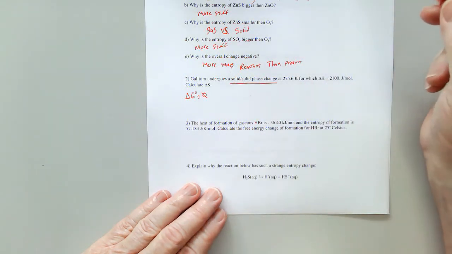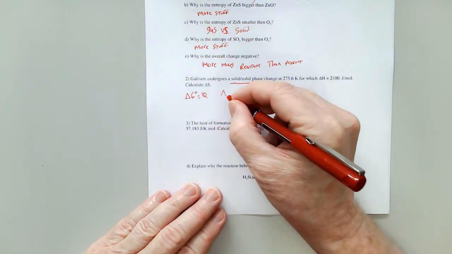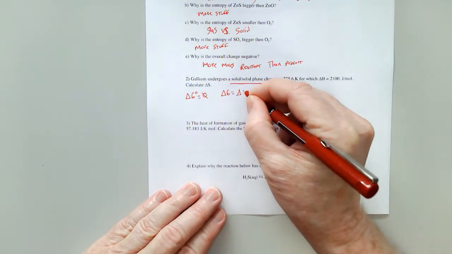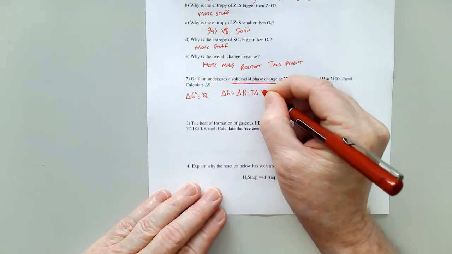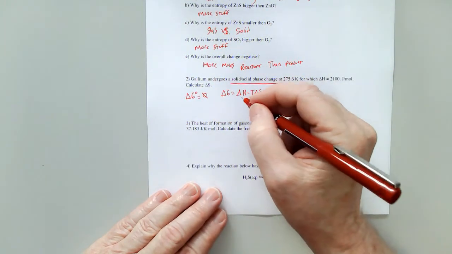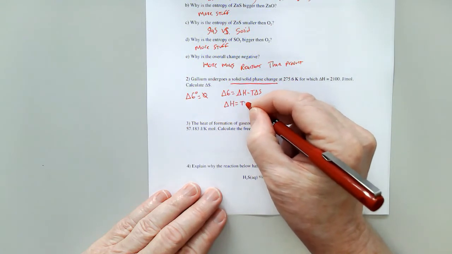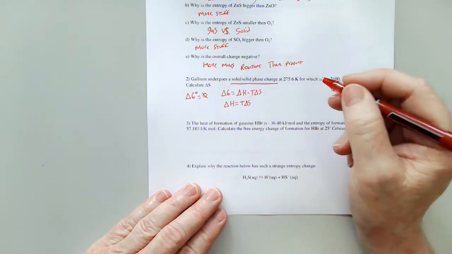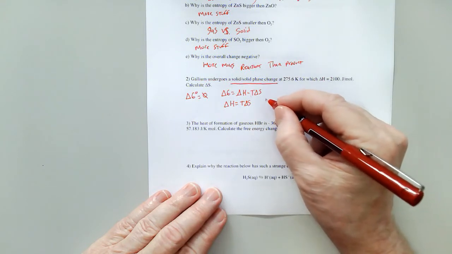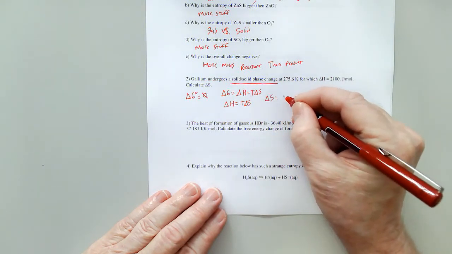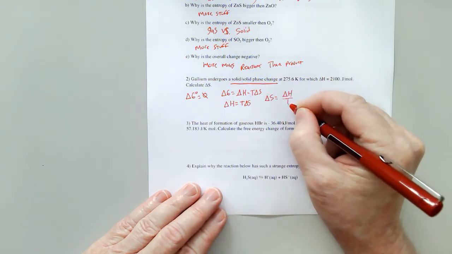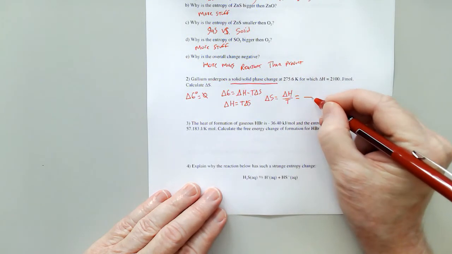Let's calculate delta S. Delta G equals delta H minus T delta S. I know that's equal to 0, so delta H equals T delta S, or delta S is going to equal delta H over T.